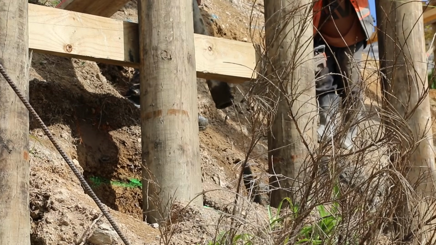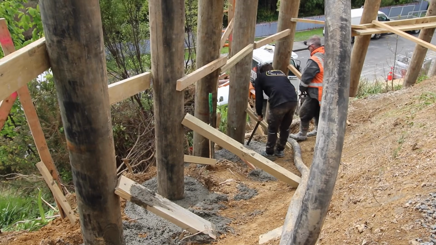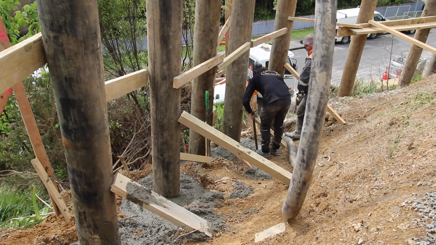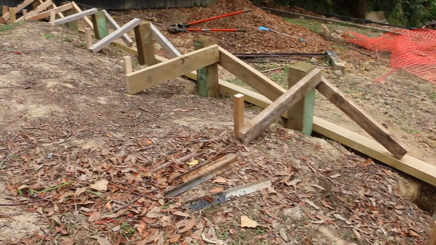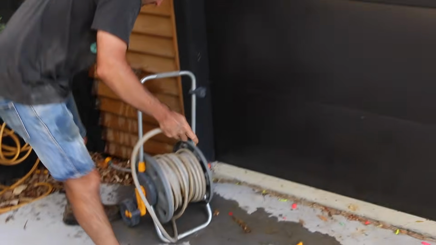fill the holes up nice and gently, give each hole a nice vibrate or mix up with a shovel, and then double check everything. Make sure that everything is still plumb and straight. And the very last thing I do is get a hose and clean them all off. Make sure you get rid of all that splatter. Check the existing house or any other structures you've been working around.